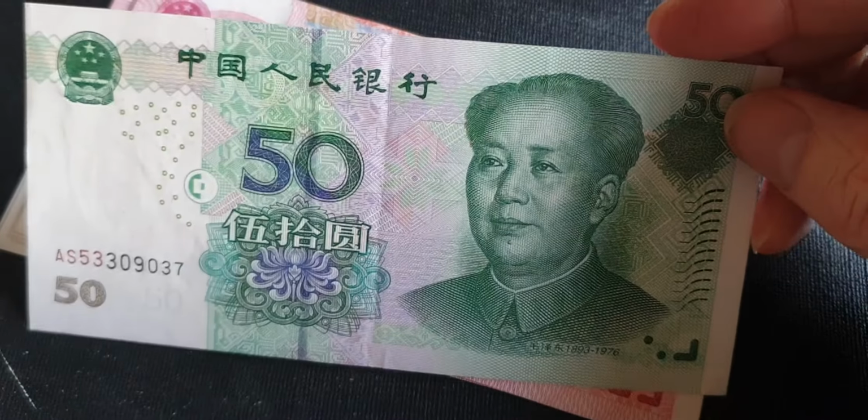So let's have a look at the denominations that we have here. We have the 1 yuan, the 5, the 10 yuan, 20 yuan, 50 yuan, and the 100 yuan is the largest banknote.